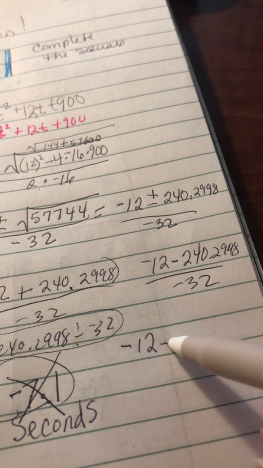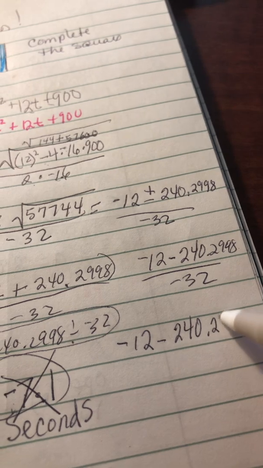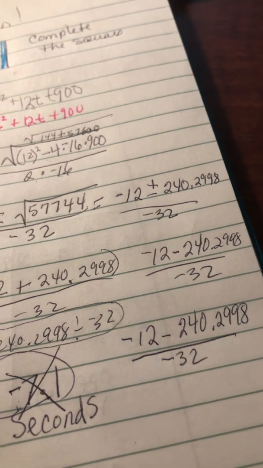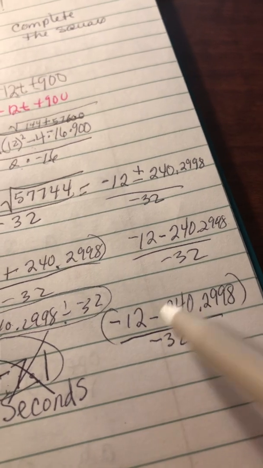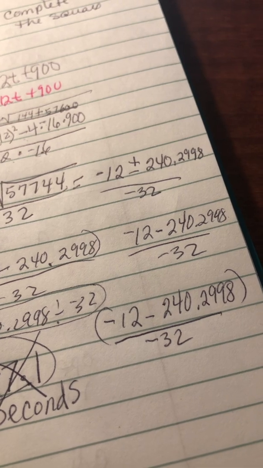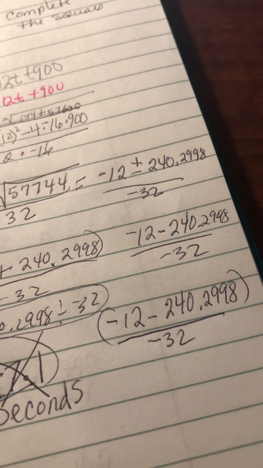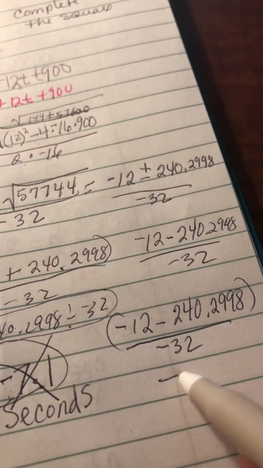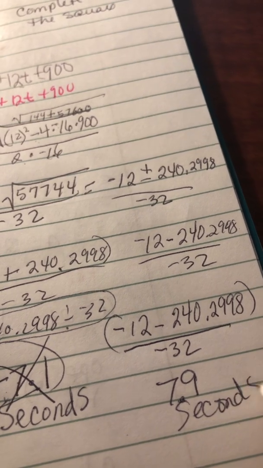Negative 12 minus 240.2998 over negative 32. So I'm going to put that one in my calculator again. Put this part in parentheses, or just do that part and hit enter before you divide. So negative 12 minus... it's 7.9. There we go. That's a positive 7.9. Well, yes, it can be 7.9 seconds, no problem.